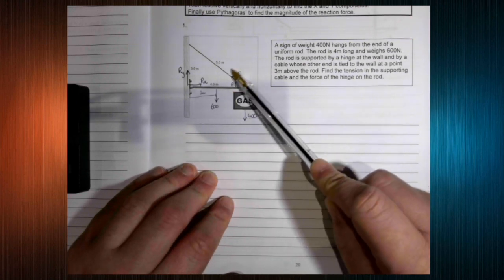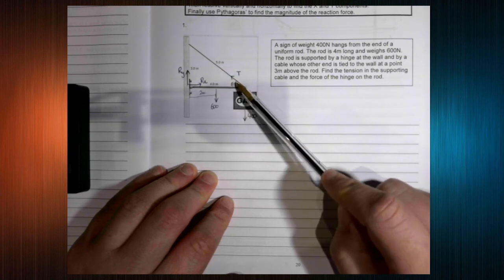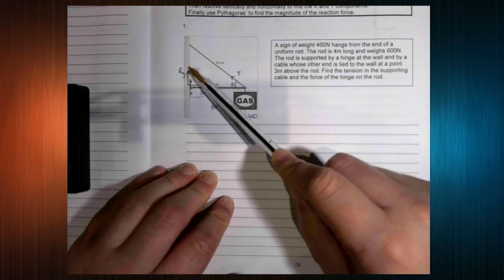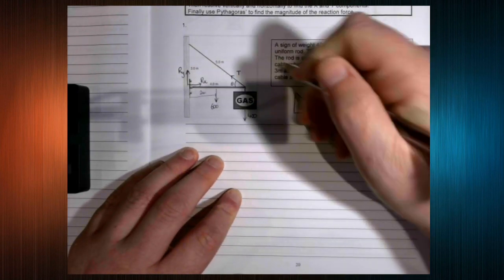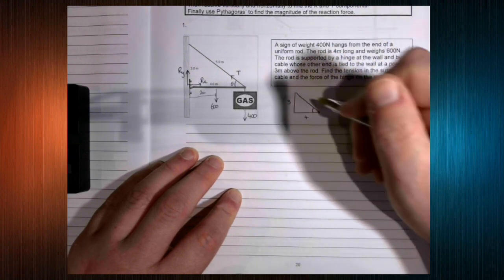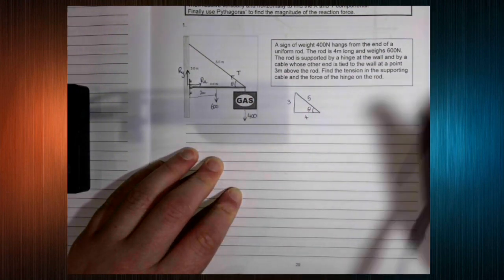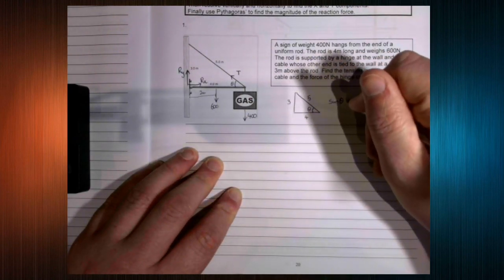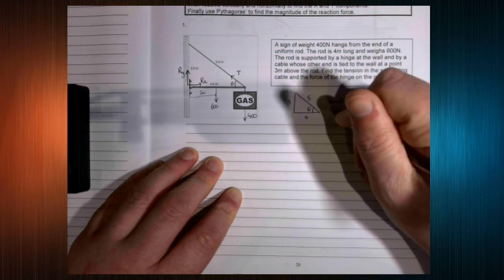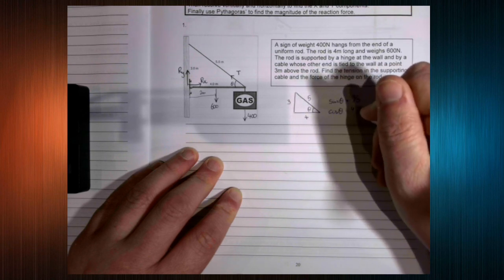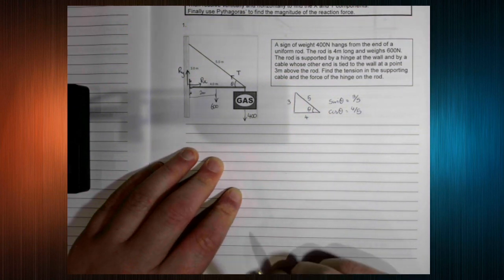So this is the thing that makes it difficult. Now, clearly, we're going to need to use some trigonometry here because we've got triangles. We're not told what theta is, but we know this triangle is a 3, 4, 5 triangle. So we've got 4 meters, 3 meters, and 5 meters, which means that sine theta is opposite over hypotenuse, and cos theta is adjacent over hypotenuse. So we don't actually need to work out what theta is.